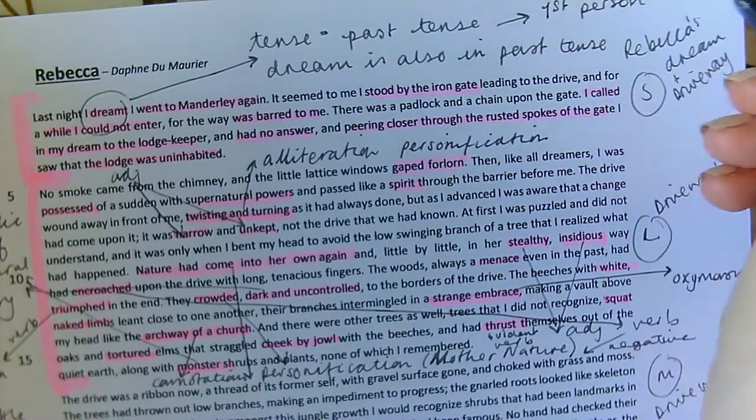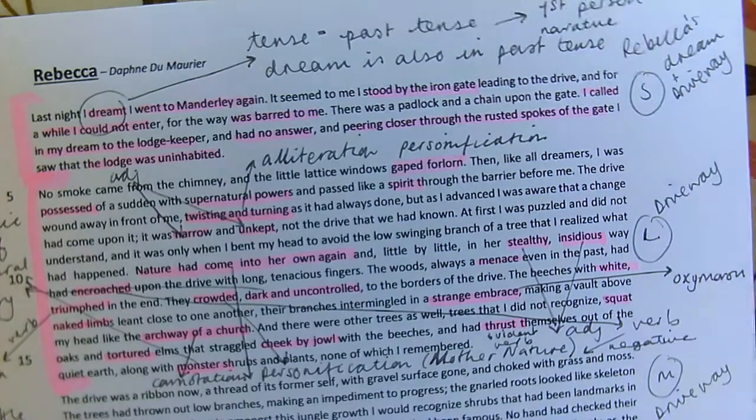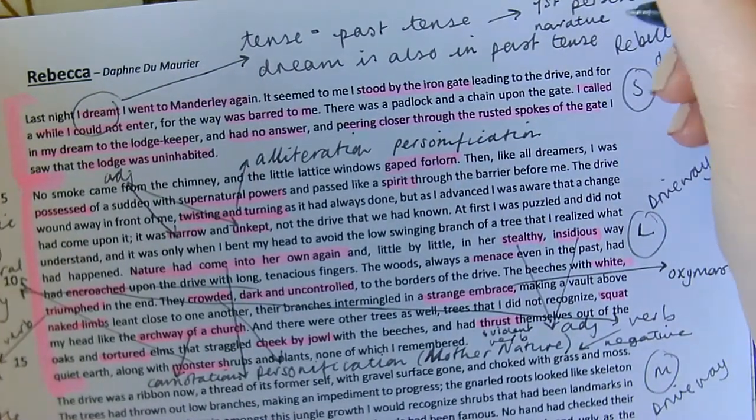I do apologise, my cat is eating her biscuits below us incredibly noisily, so if you can hear that on the video, I do apologise.